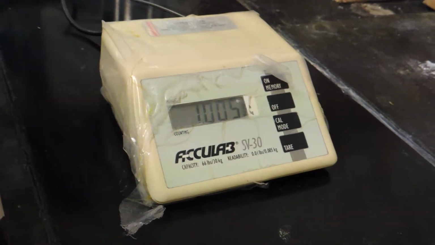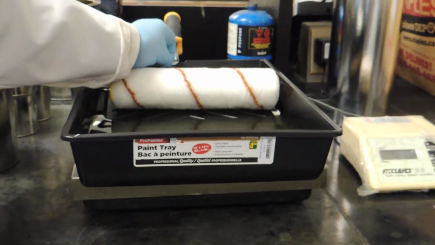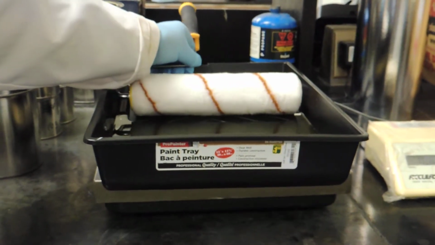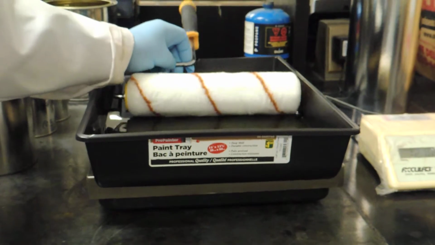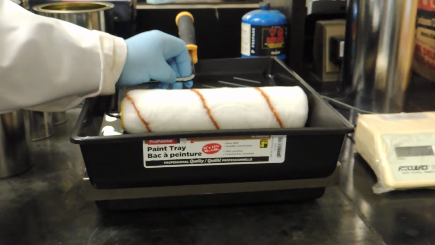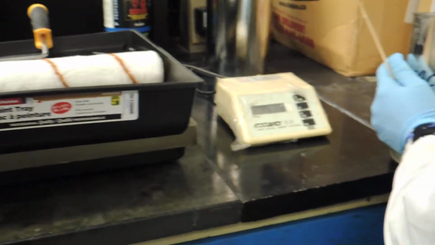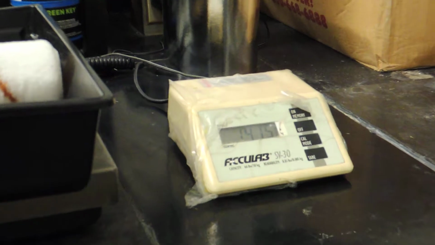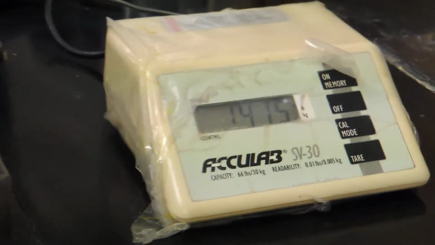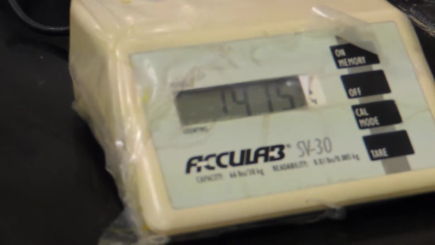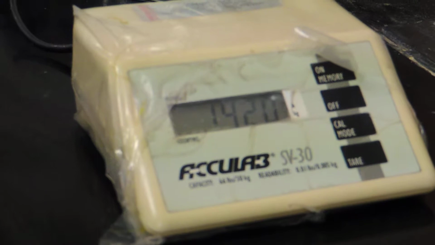We will now add a paint roller to the scale weight, for a total measured weight of 1.415 kilos of material, paint tray, and paint roller. 1.415 kilos, 1,415 grams.